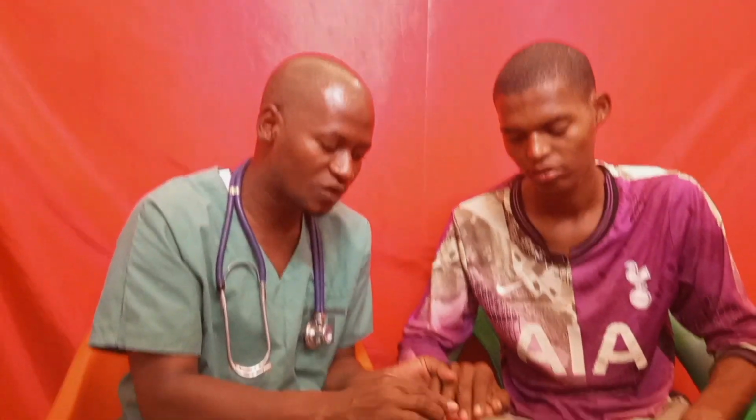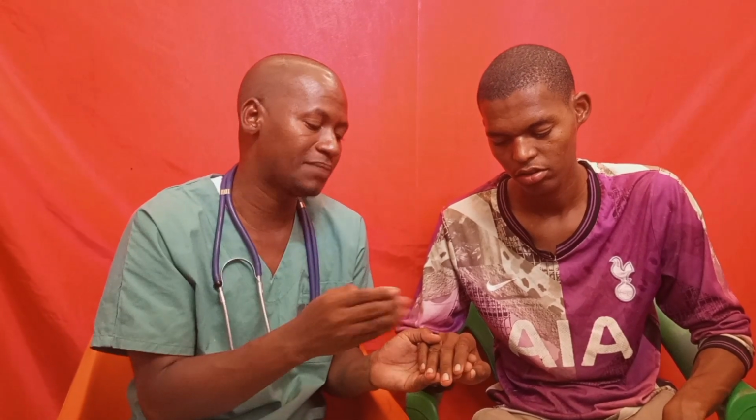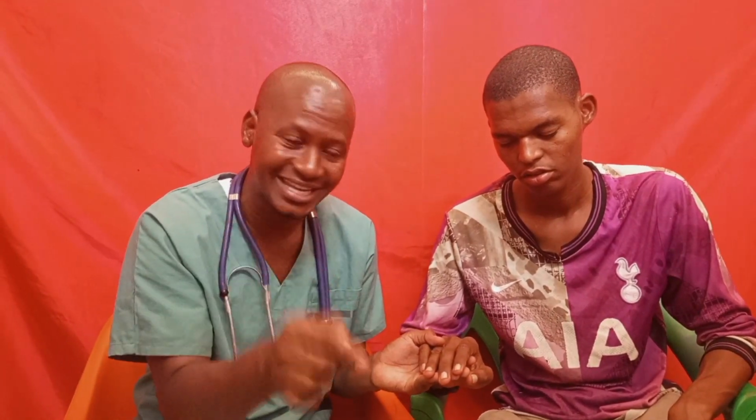So how do you examine clubbing? You can examine clubbing in the soft part of the nail bed. We always grade clubbing. Grade 1, there is a softness in the soft part of the nail bed.